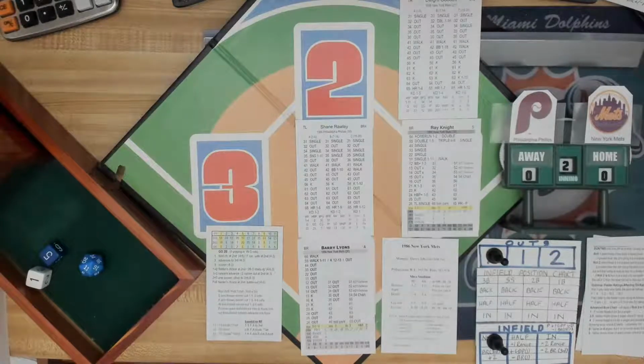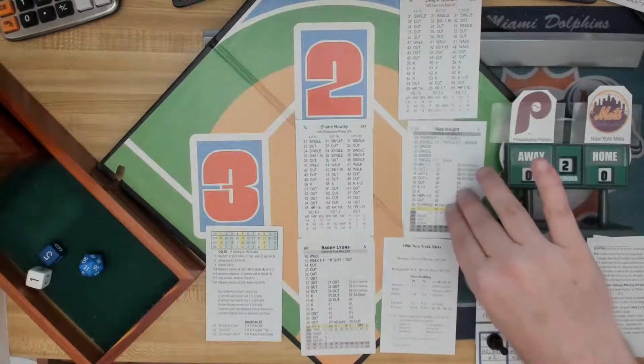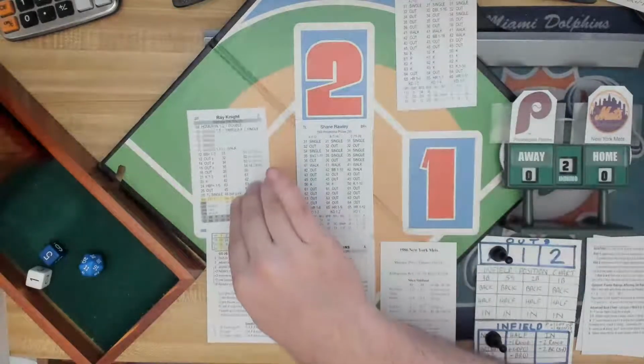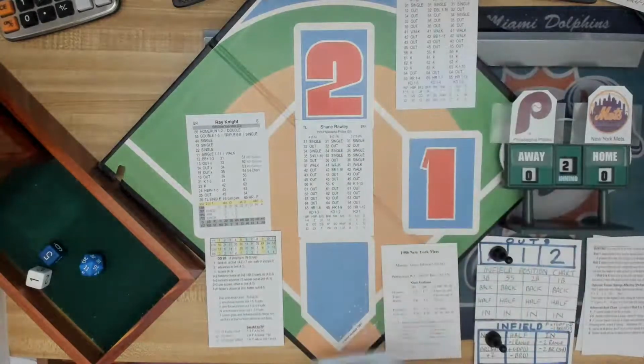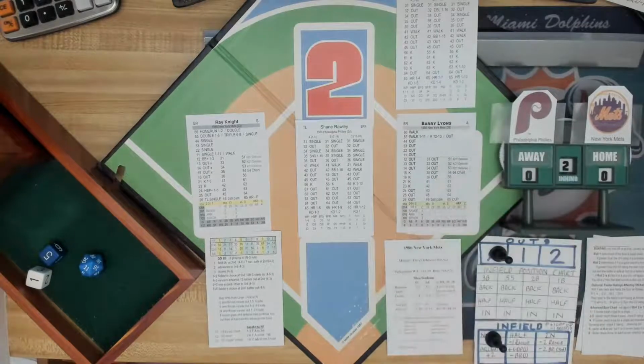So let's see. First baseman exotic chart. And we got a runner on first base. Real bad throw to second base by the first baseman. Runner to third. He scores if left fielder makes bad throw home. So we know that Ray Knight goes to third, and we know that Lyons is on first. And it says here he scores if left fielder makes bad throw home.